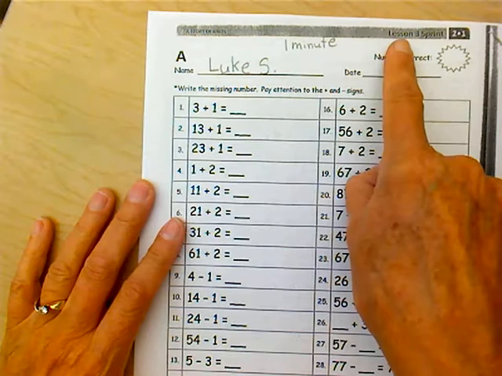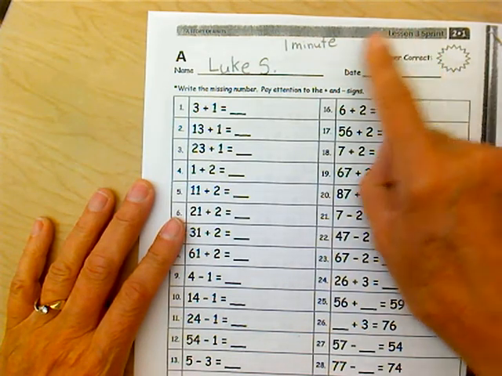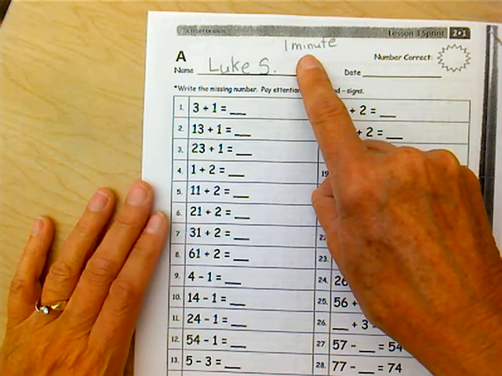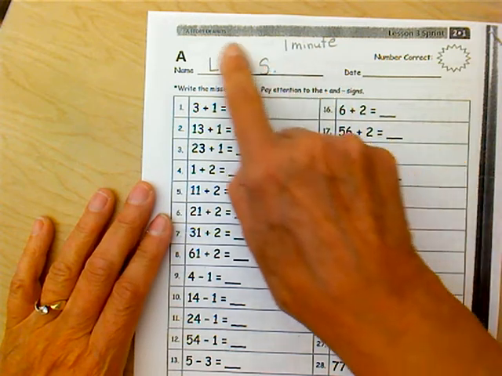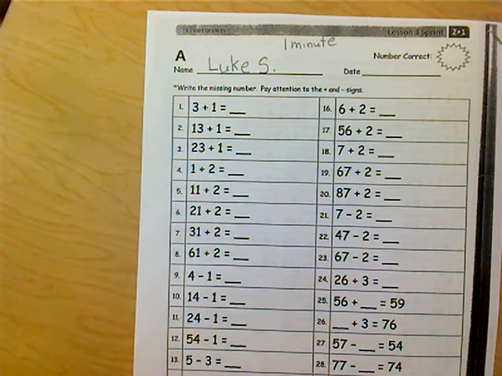We are on lesson 3. Make sure that you're on lesson 3. We're going to be doing our 1-minute sprint this morning. Make sure you have your first name and your last initial on the page. Remember, you're going to be videotaping for 1 minute. Ready and begin.